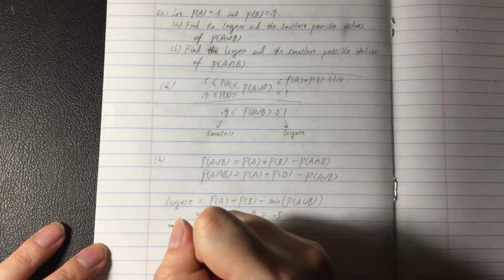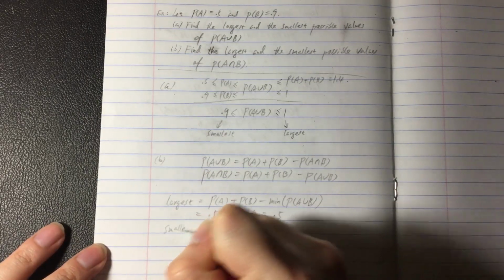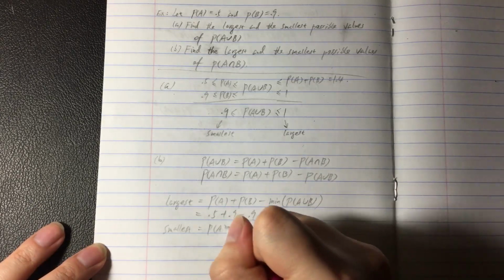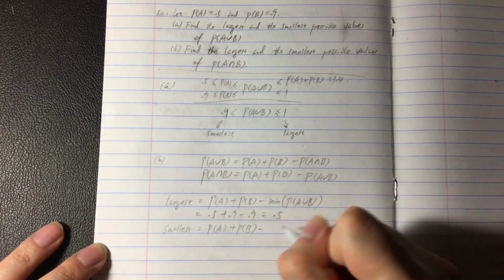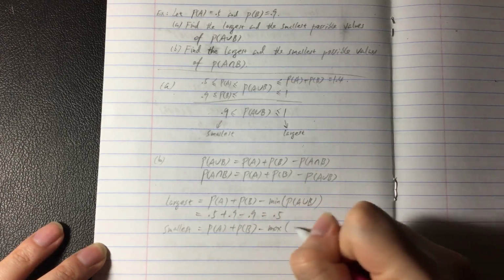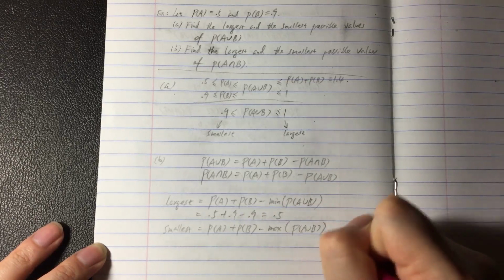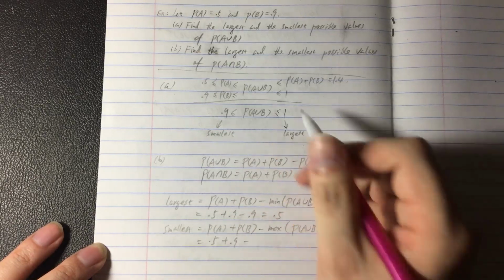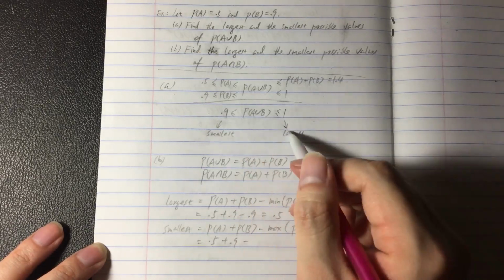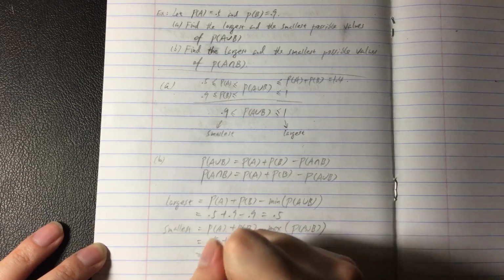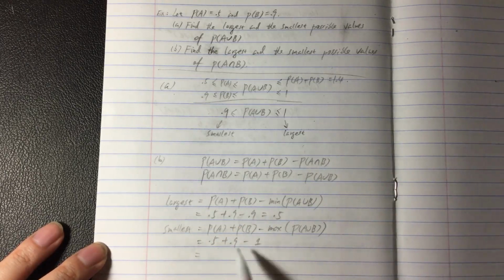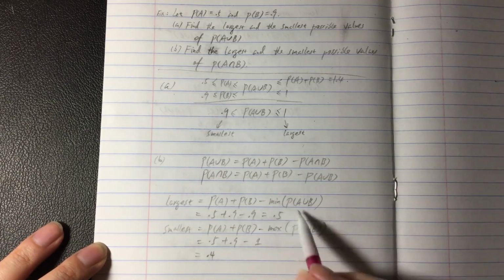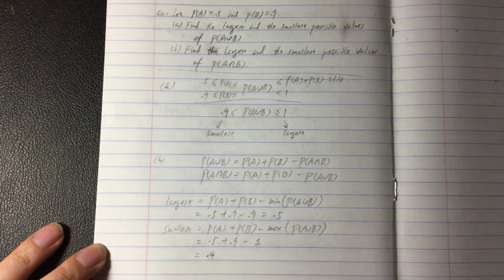Then for the smallest, I plug in the maximum value for A union B, which is 0.5 plus 0.9 minus 1. Maximum value for A union B is 1. 0.5 plus 0.9 minus 1 is 0.4. So that's the largest possible value, and that's the smallest possible value.